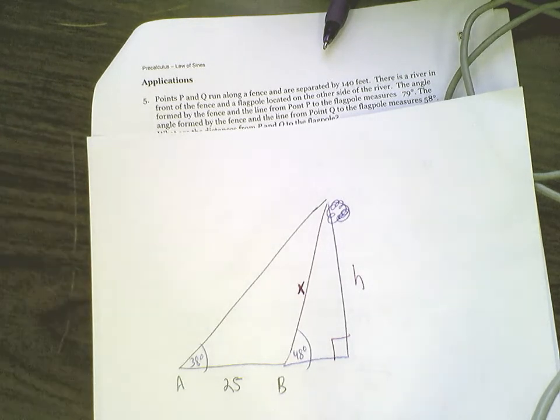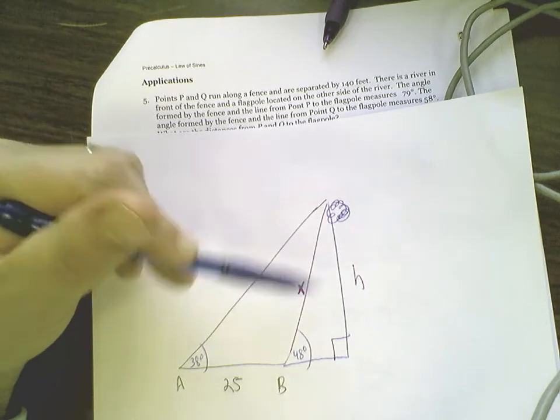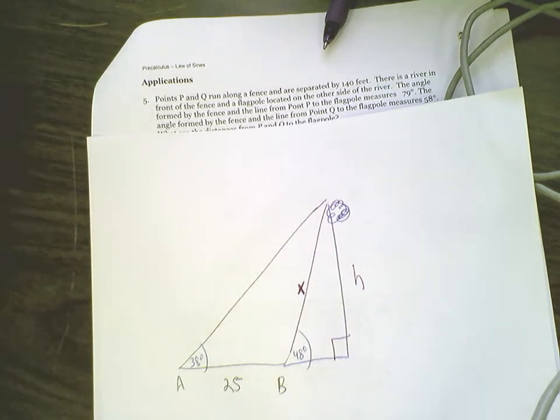How can I use the law of sines and other features to help me find x, that's the distance from point B to the top of the tree, and how can I find the height of the tree? Well, lots of ways I can go ahead and do this.